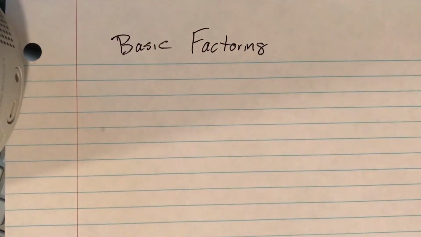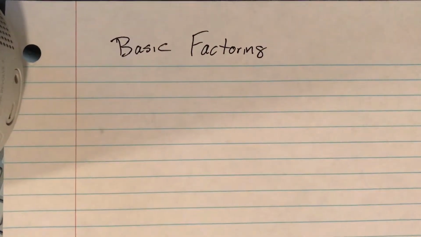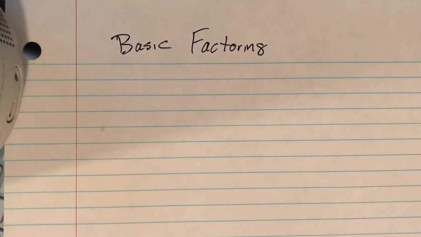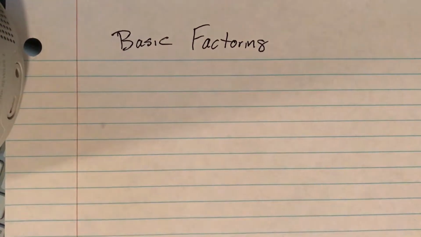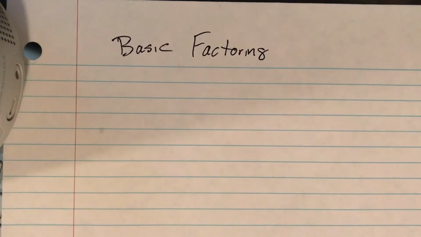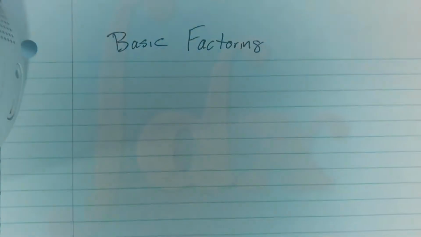I remember when I was learning about factoring in 7th and 8th grade, and my teacher would always just say, just factor it. Just take something out, just factor it. And she never quite explained what that meant.